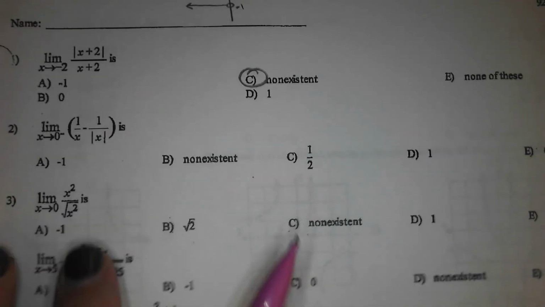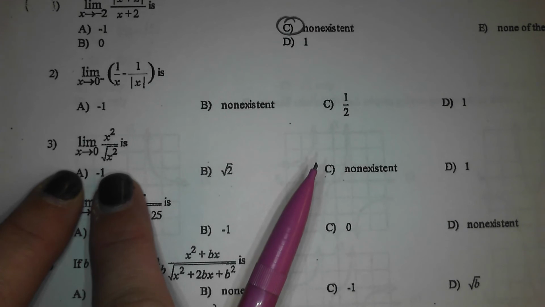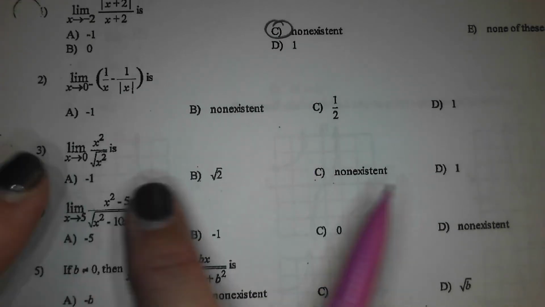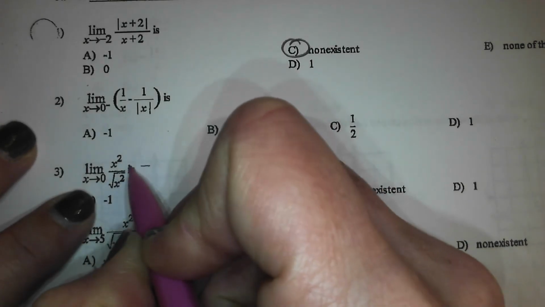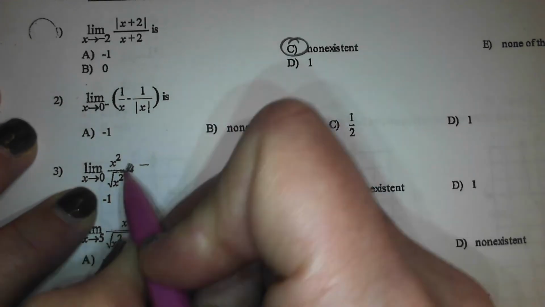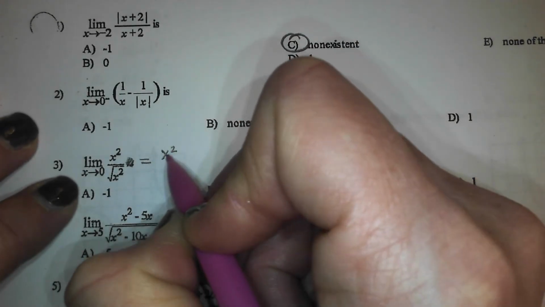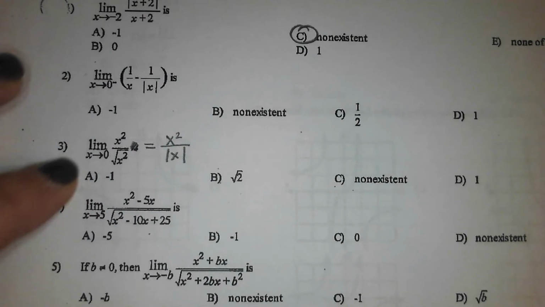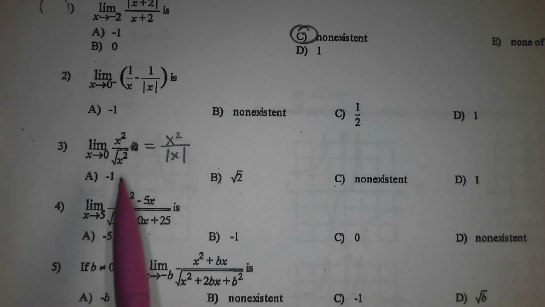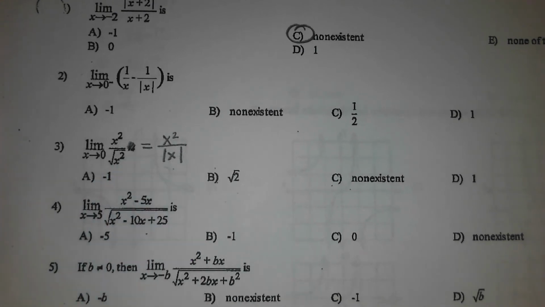Okay. In number 3, we saw this last chapter. This essentially is going to simplify. It gives us 0 over 0, but it simplifies to x squared over the absolute value of x. Remember, even root of an even degree, put absolute value signs around it. So now when you look at your limit as you approach 0, is it going to make a difference if you're from the right or from the left?